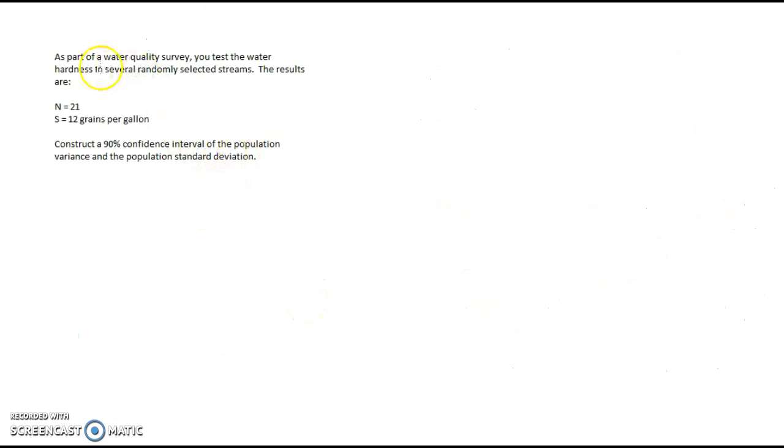Let's do this one. Part of a water quality survey, test water hardness, several. It's always something boring, isn't it? Right? It's never something that is, who really cares? But, anyway, sorry. For all you water hardness experts out there, I apologize for slamming your field.